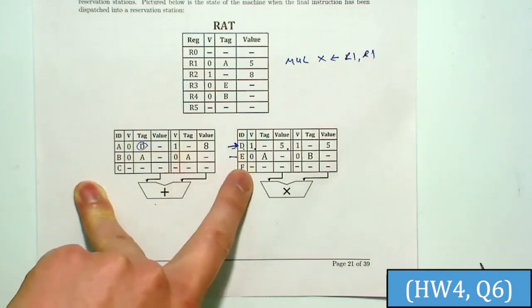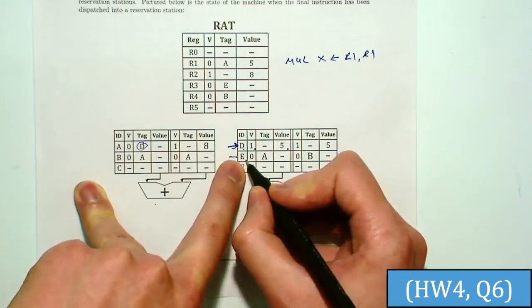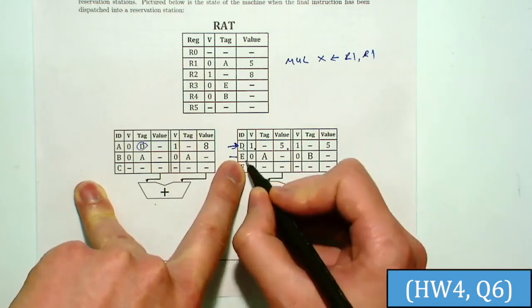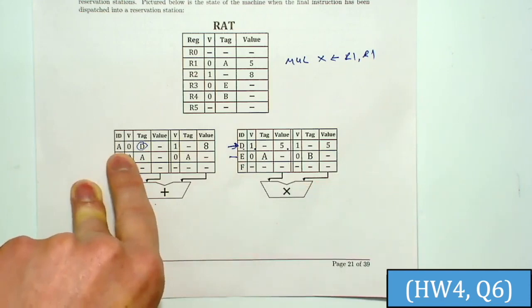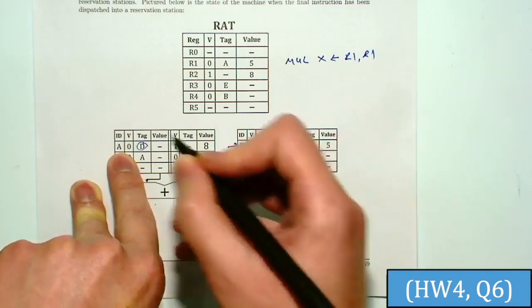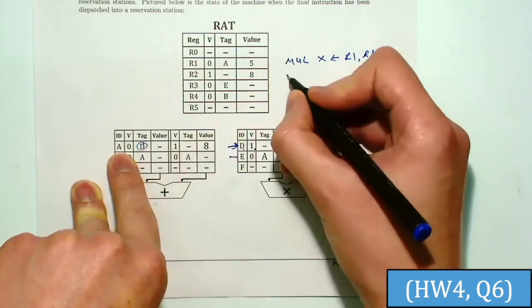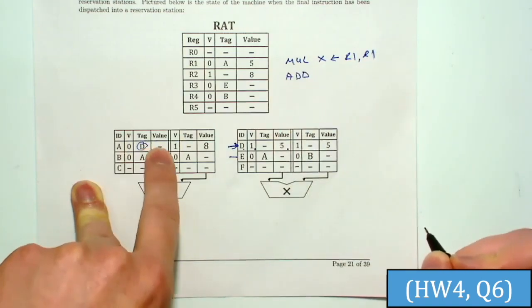So the next instruction would either be this one over here, identified by tag E, or the instruction that has tag A. Deciding which one comes first is again very easy because we have a dependency to A here. So A should come first, right? The second instruction is add.